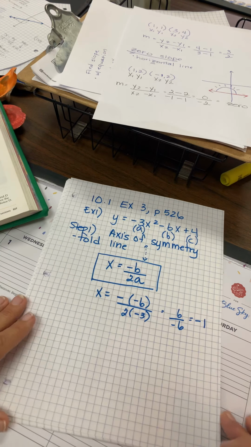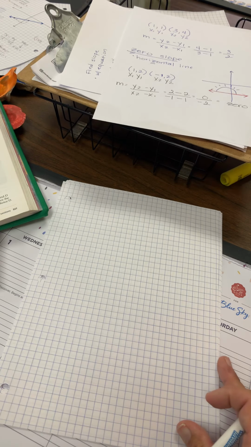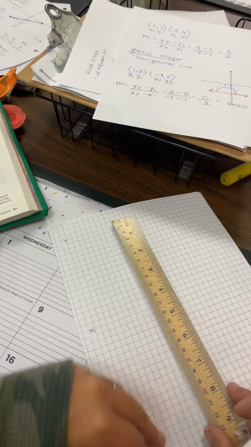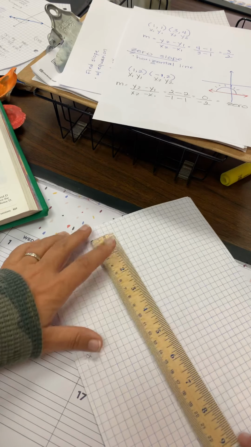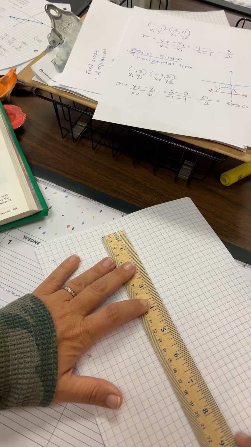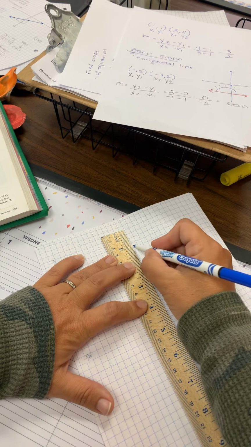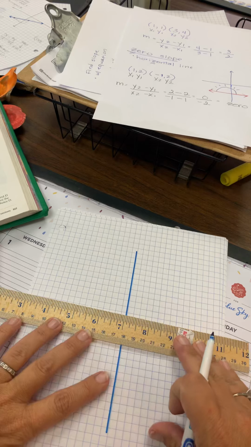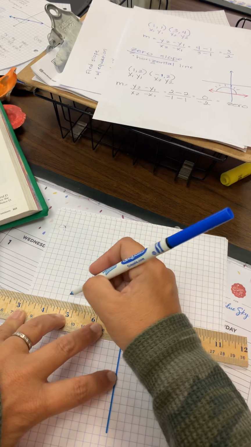So now before you go on, you're going to graph that. So we're setting up your graph. You don't know how big these graphs are going to be. So I'm going to make mine pretty large. I wish I could use my smartboard right now. I was having technical difficulties.